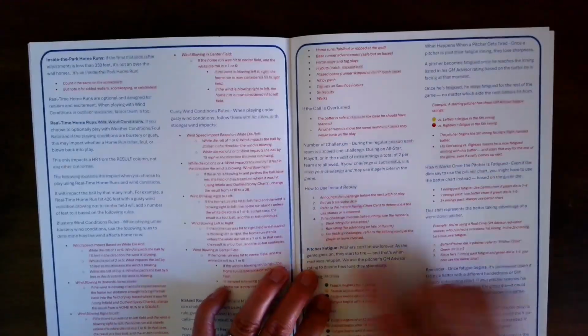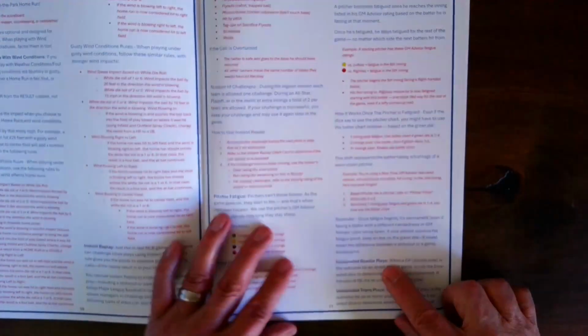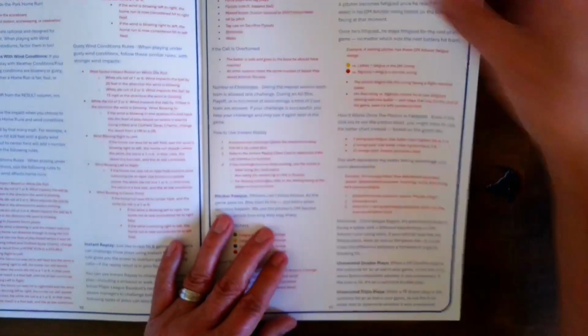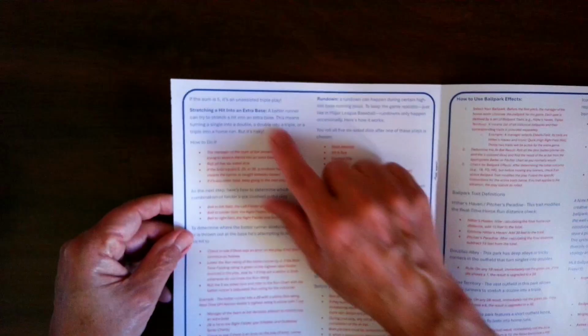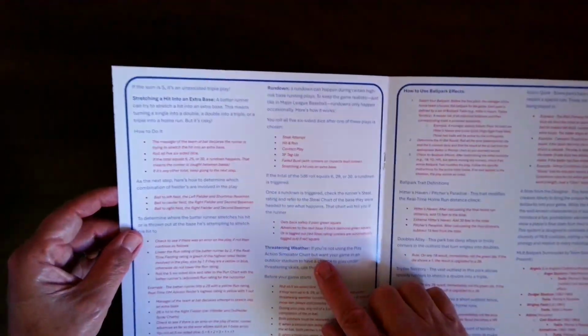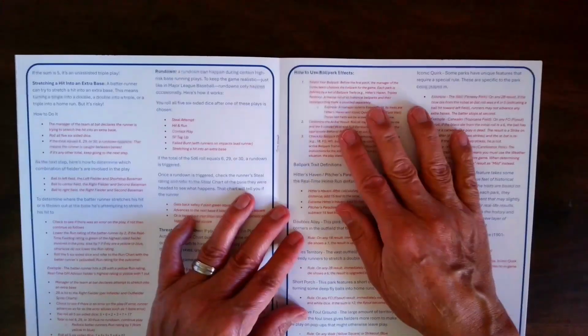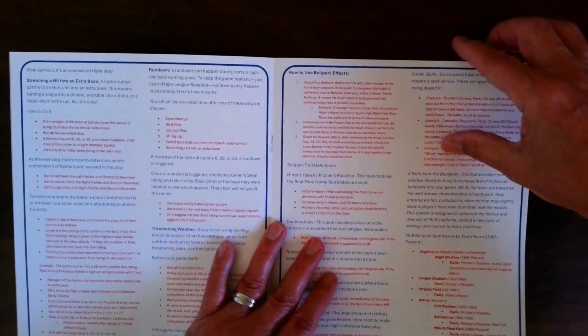So you have that. Pitcher fatigue is here as well if you want to play with pitcher fatigue. And unassisted double plays, unassisted triple plays are covered within the advanced game section. Stretching a hit into an extra base, you can do that as well. How about a rundown? Threatening weather, of course, can happen. And then ballpark effects. So all the different ballparks are here from 1901 to present. Explains how to use the ballpark effects right here in this whole section.